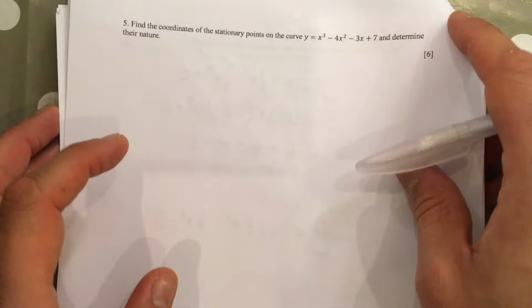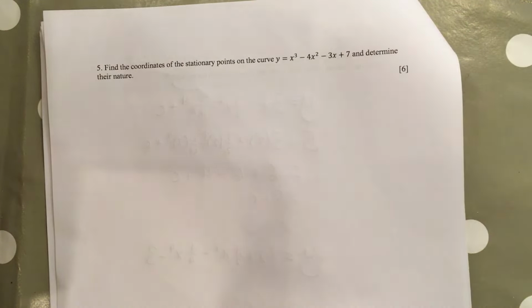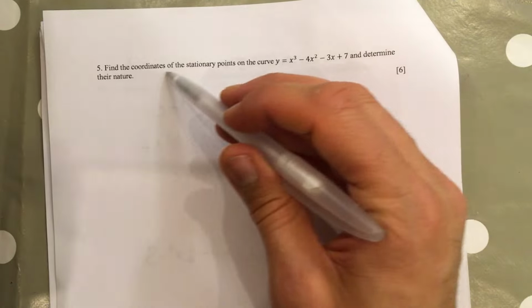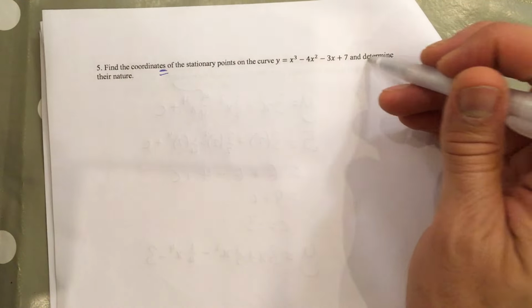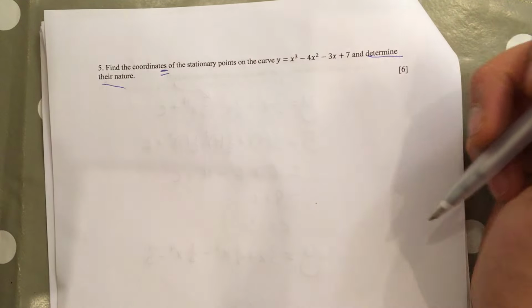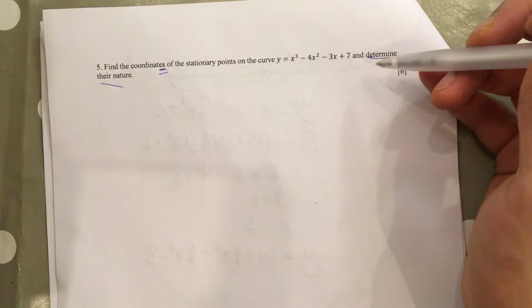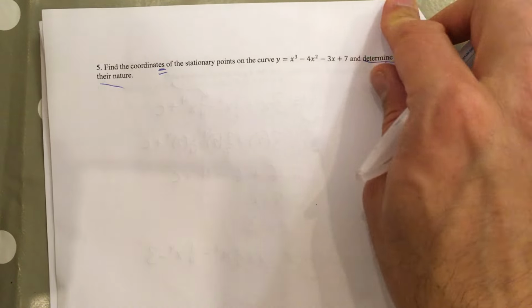Find the coordinates of the stationary points on the curve y equals x cubed minus 4x squared minus 3x plus 7, and determine their nature. So 3 stages here. The first thing you're going to do is find the x coordinates, and then because it's the coordinates, you're going to find the corresponding y coordinates, and then determine their nature means to work out whether they're maximums or minimums. Most people lost marks on the last part because there is a particular way you have to determine whether or not they're a maximum or a minimum, and that involves doing the second differential.